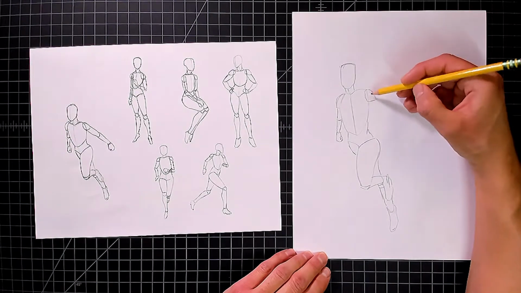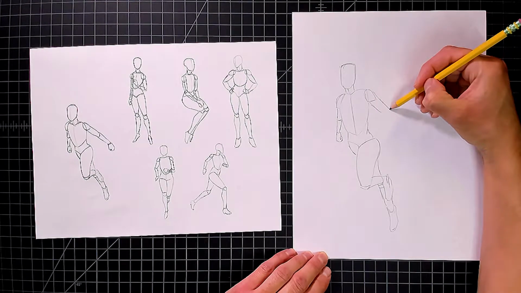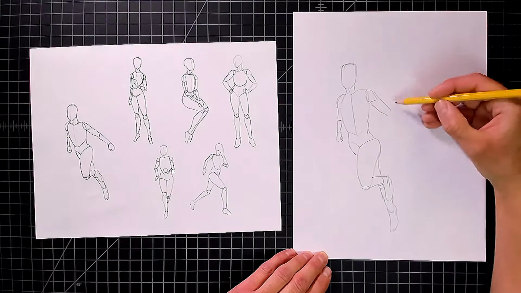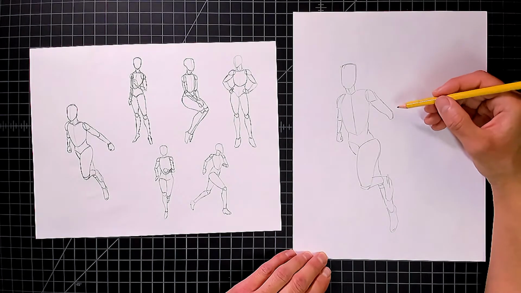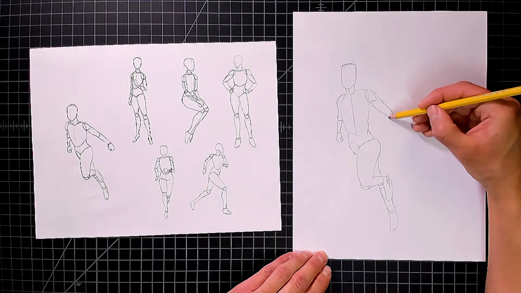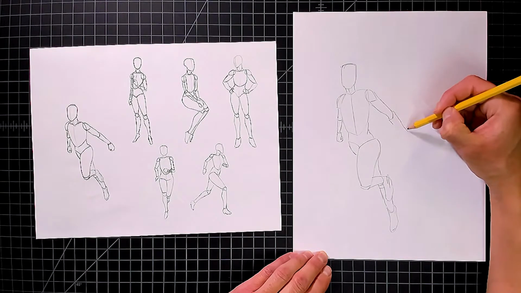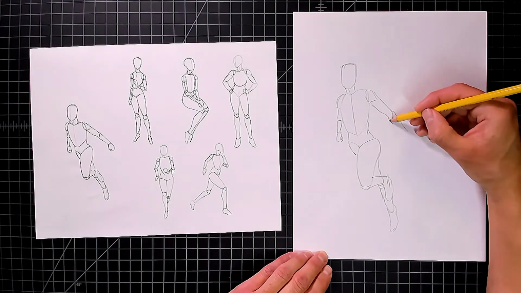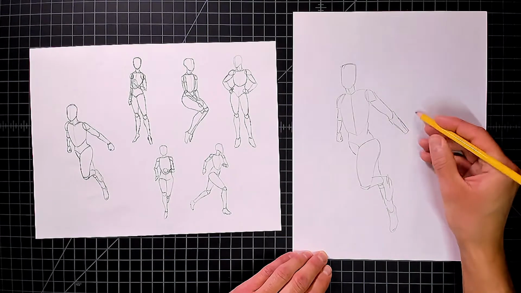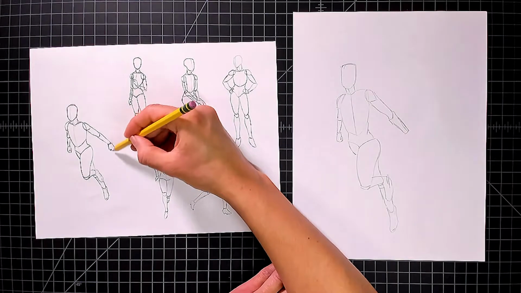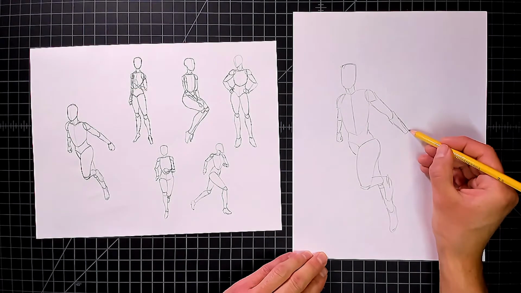Finishing up the arm over here. So maybe this would be a pose for somebody who's jumping and running, or maybe somebody who's flying. So again, the pose that you choose should reflect the power or ability that your superhero or villain has. Then this fist, the right hand fist, goes a little bit past that left hand.